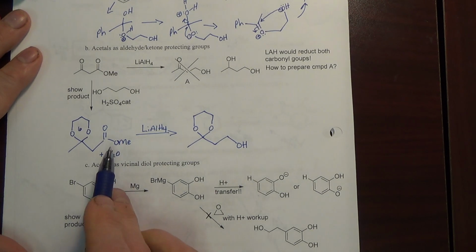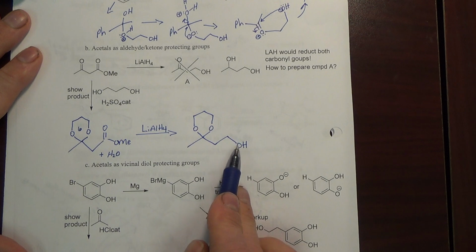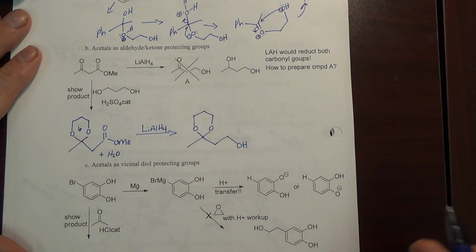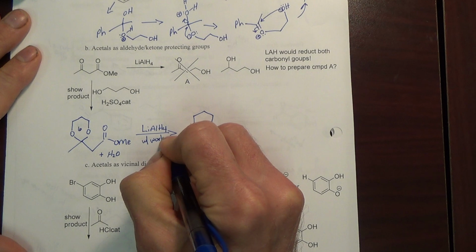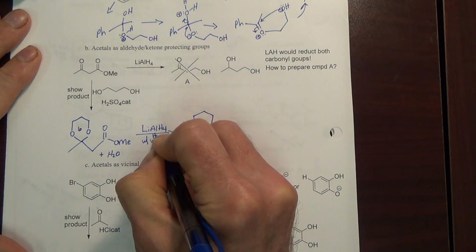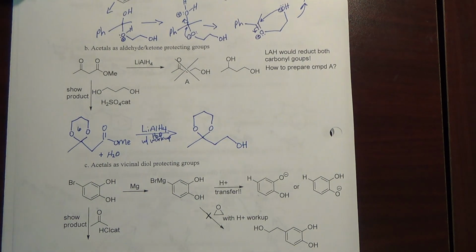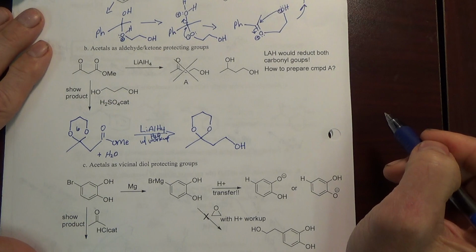Pretty straightforward. Addition, elimination, give aldehyde. Addition again. It's going to give this oxygen anion. And then we have to have workup. And workup is often not mentioned. Sometimes we can clarify that, but very often it's not shown, but it's implied. We get this product here.